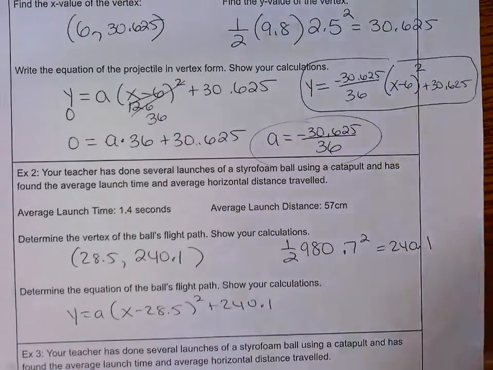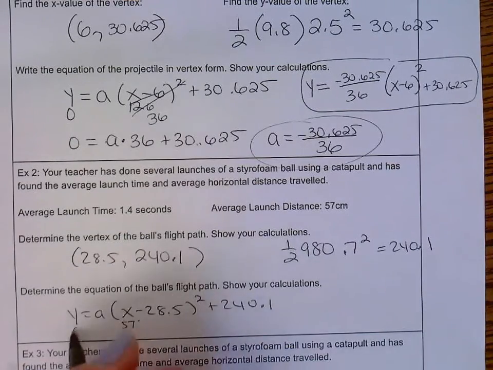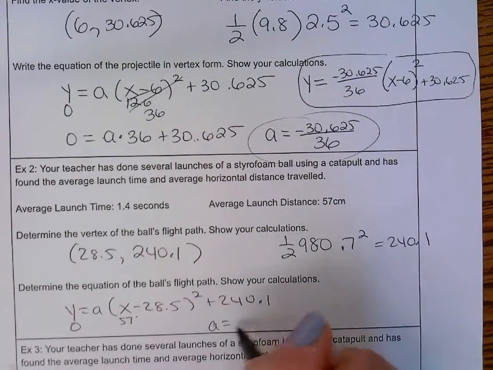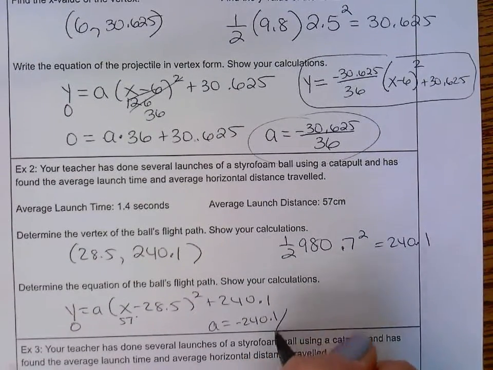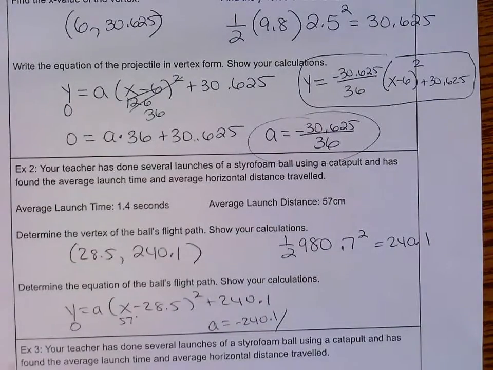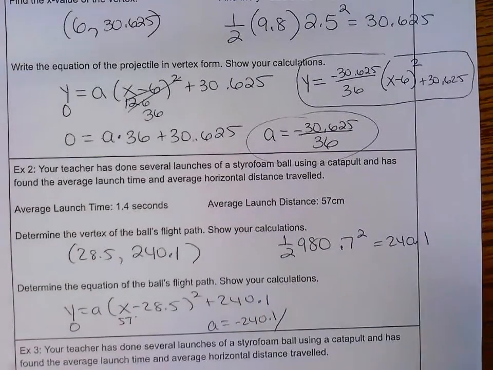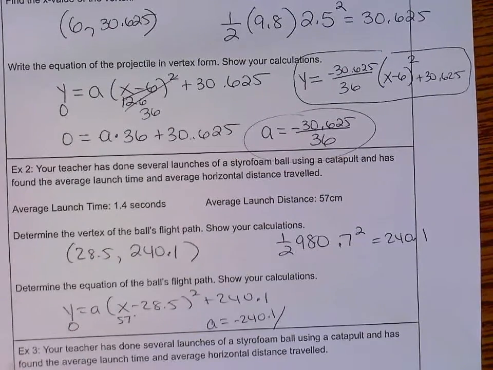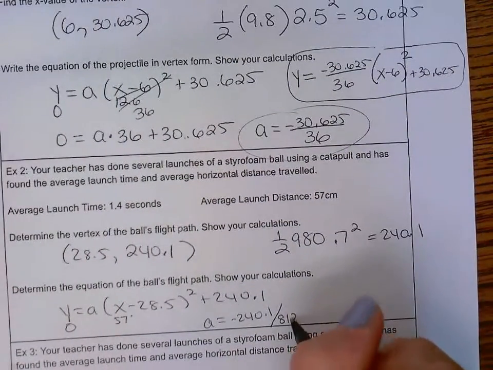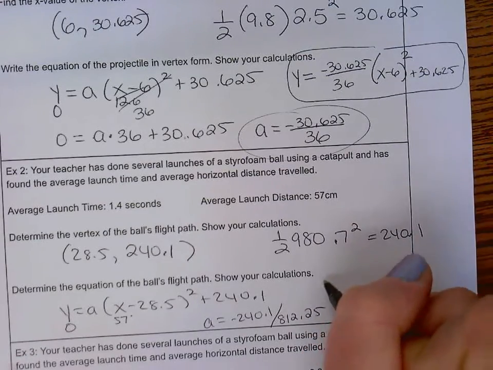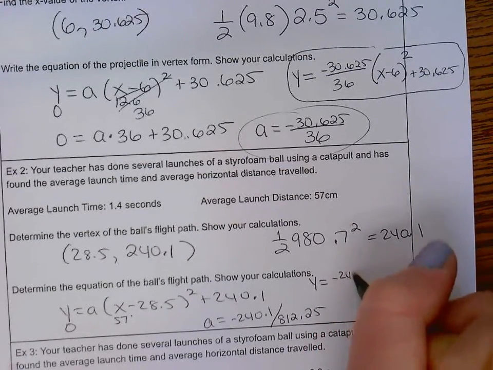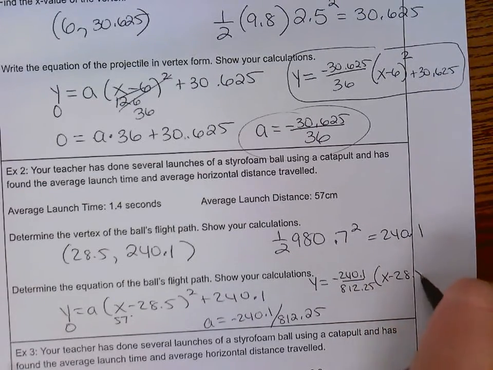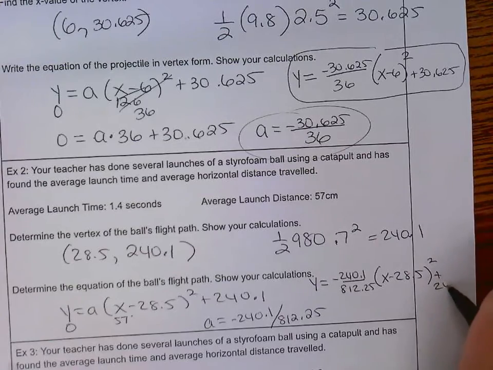I'm plugging in the landing site of 57, 0. So my A value will be negative 240.1 over 28.5 squared. What's 57 minus 28.5 squared? 812.25. So my final answer should be negative 240.1 over 812.25, (x minus 28.5) squared plus 240.1.